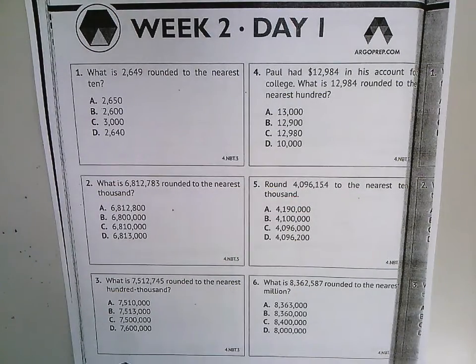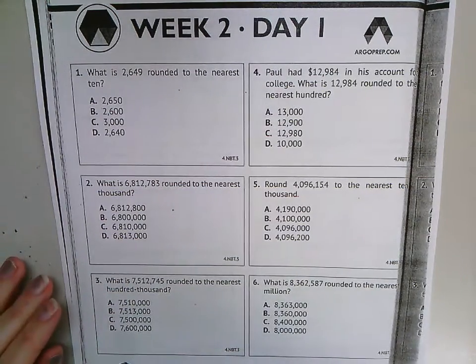This is our review for week 2, day 1 for our review practice homework. And today's homework is all about rounding and the place value that we're rounding to.